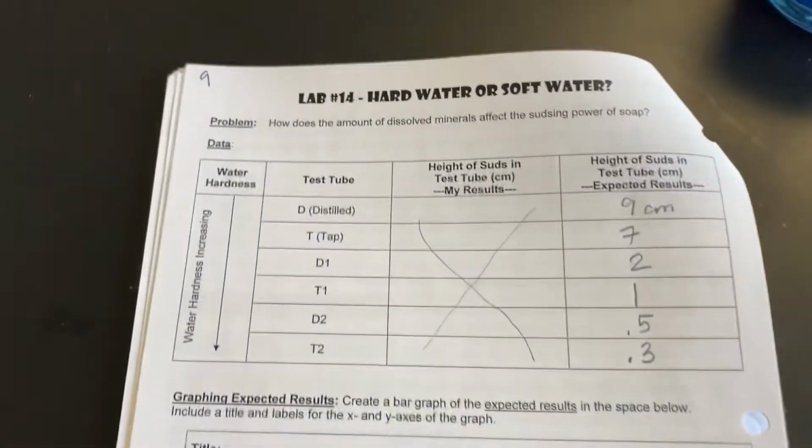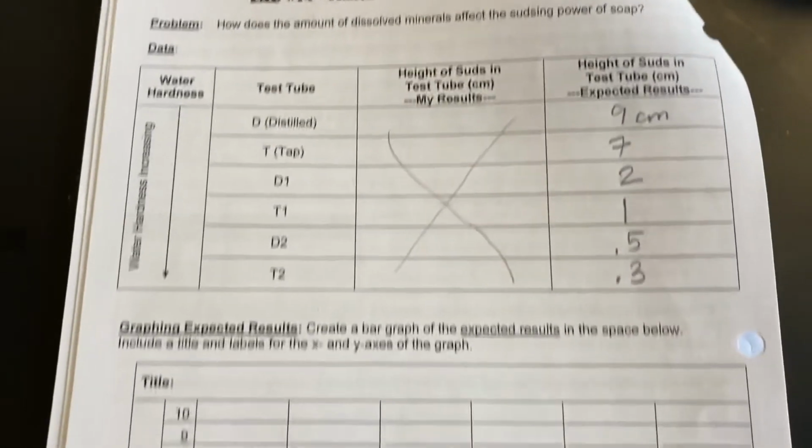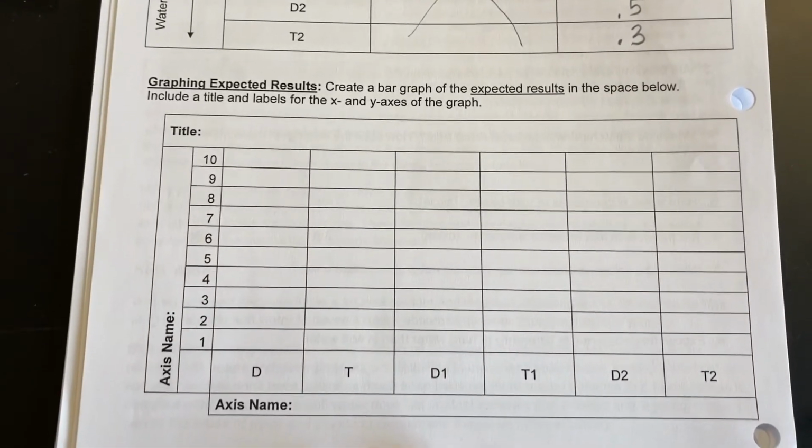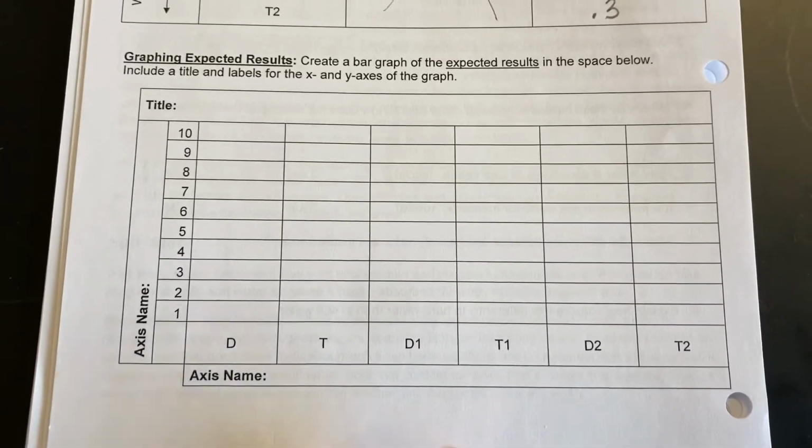So the next thing we'll do is we'll work through a graph together down below your data table, and then we'll do some summary questions.